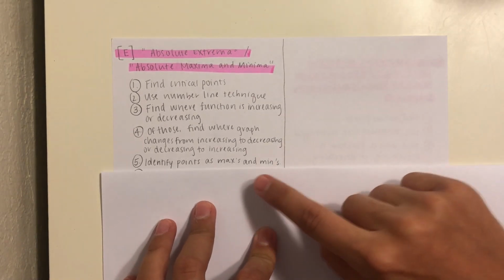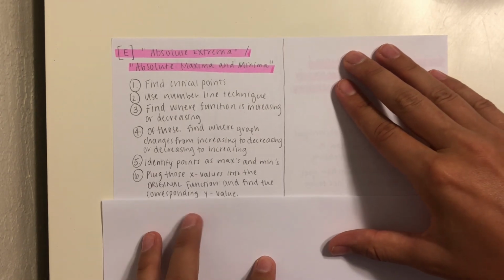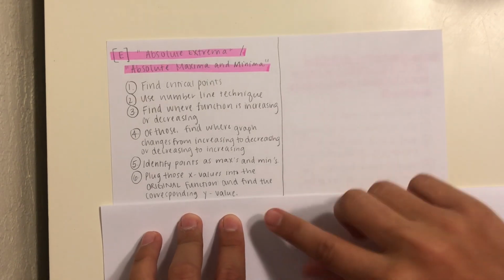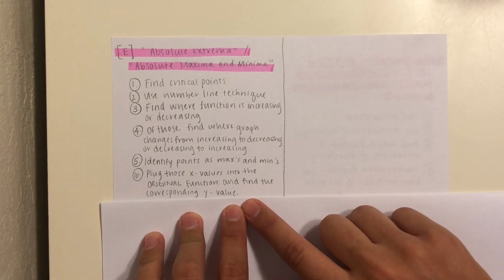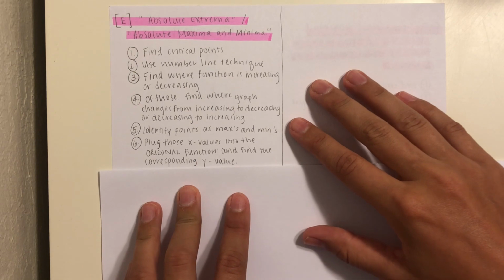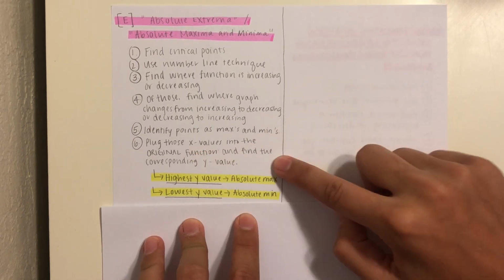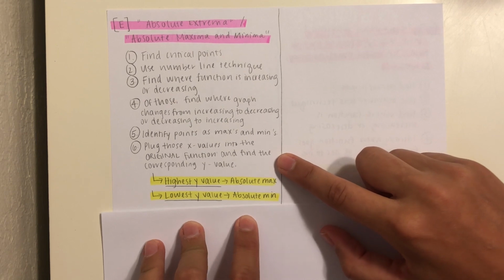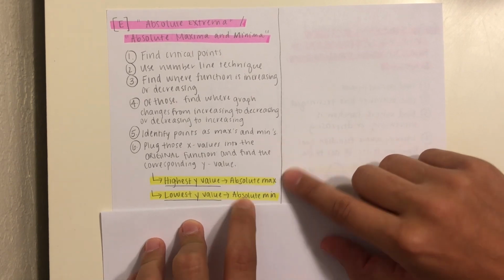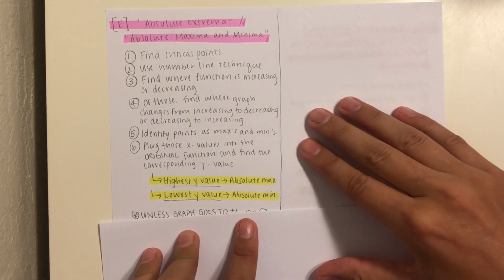So you're going to see where it's a max and where it's a min, and then from those, you're going to plug all of those maxes and mins into the original function, right? So you're going to find the corresponding y value to those x's that were maxes and mins. Then you're going to find the highest value among those that you plugged into the original and the lowest value. So the highest value will be the absolute maximum, and the lowest value will be the absolute minimum.